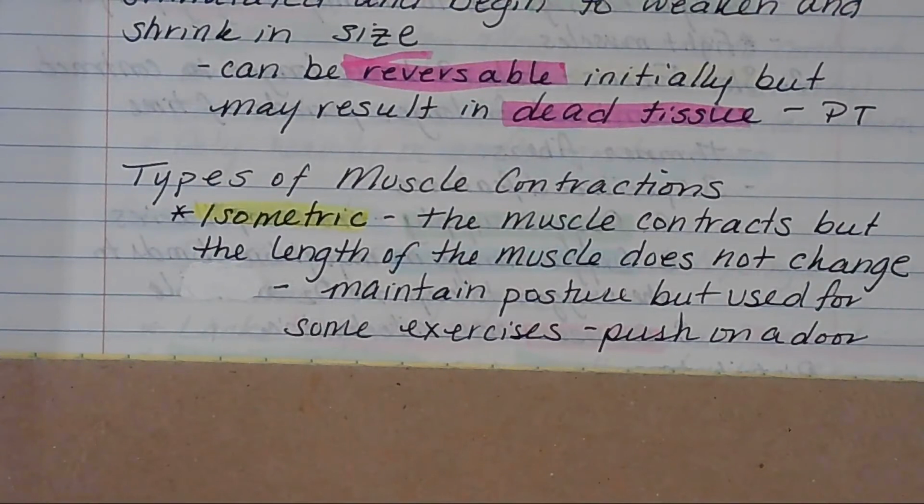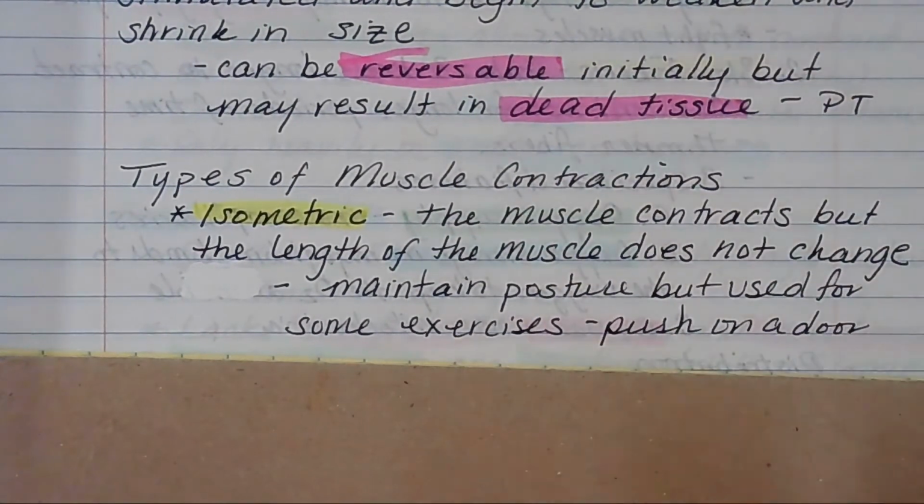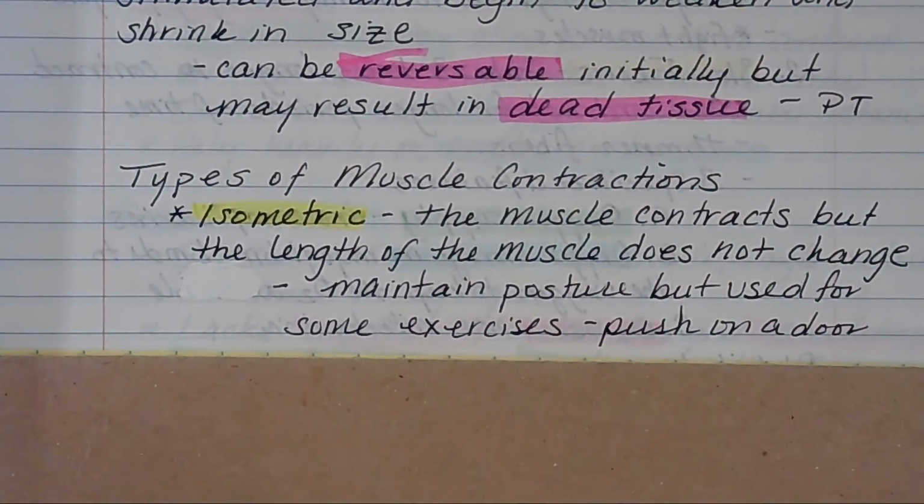Let's talk about the types of contractions that can affect muscle tone. There are two major types of muscle contractions, and they all deal with how much you change the length of the muscle. One is called an isometric contraction, where the muscle contracts but the length of the muscle doesn't change. An example of an isometric exercise is to stand and push at a door. That door is not going to be moving.